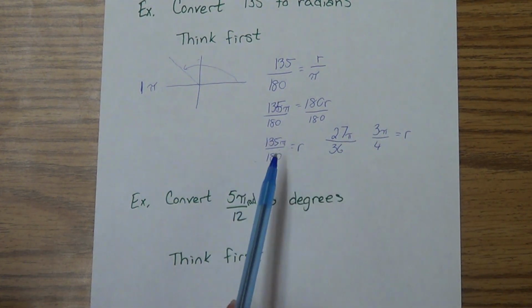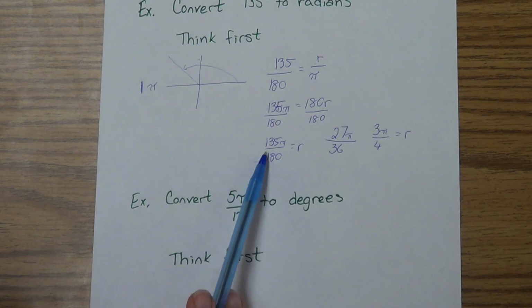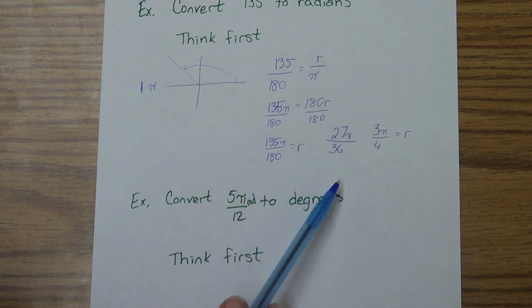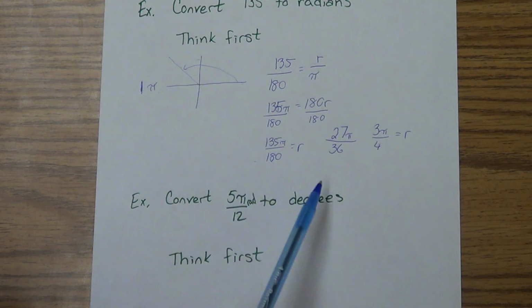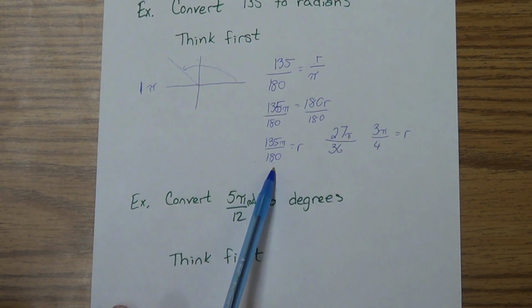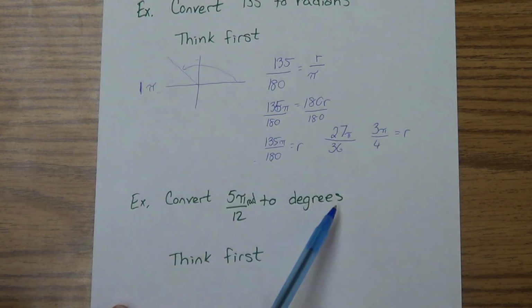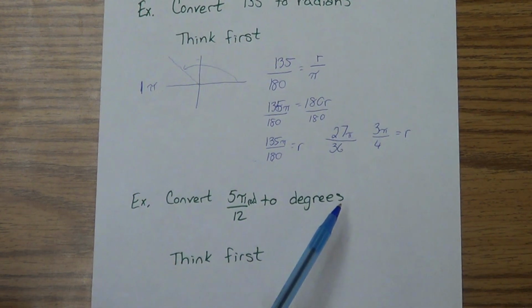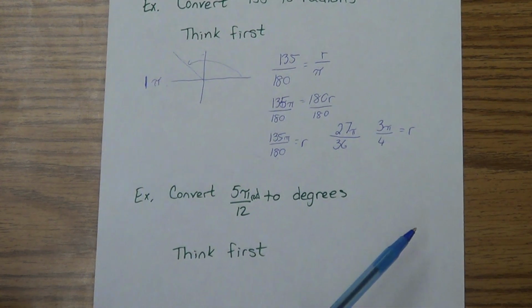Could you do this in your calculator? Yes, but if you don't have your calculator, then you need to be able to reduce this on your own. So how would you do it in the calculator? Don't type the pi in. Just type in 135 over 180 and then do your math, enter to get it back into fraction form, and it'll reduce it for you.